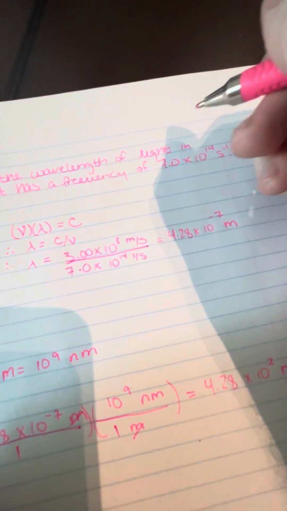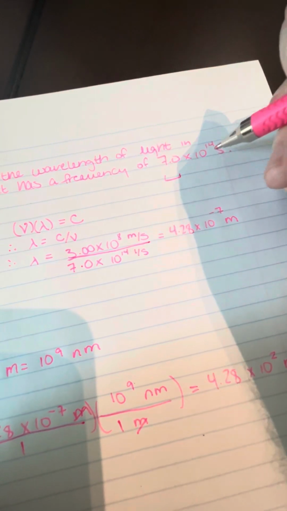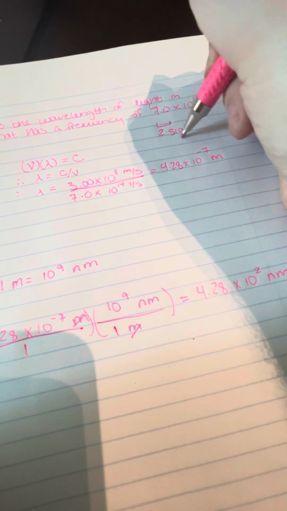And then the next thing we have to worry about is in the original question, we were given a value of 7.2 times 10 to the 14th. That means we only have 2 sig figs. So our final answer down here needs to be rounded to 4.3 times 10 to the 2nd nanometers. And you can leave it in scientific notation if you want. But if you wanted to write it back out, that's about 430 nanometers, which is in the visible range. Just so you know, that's the blue range.